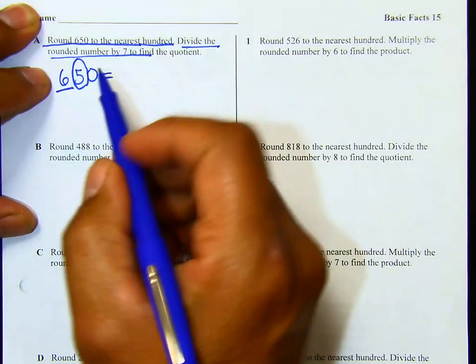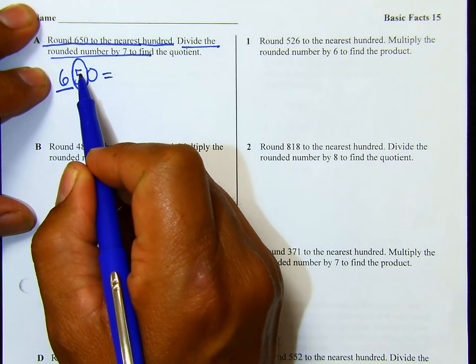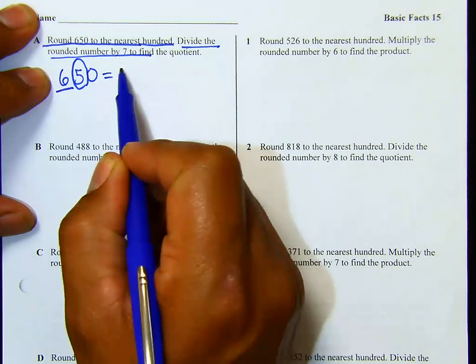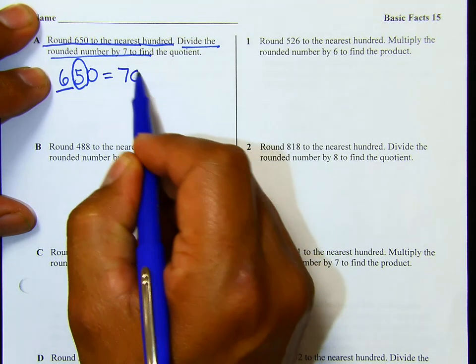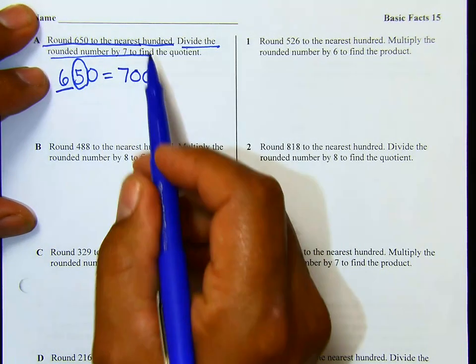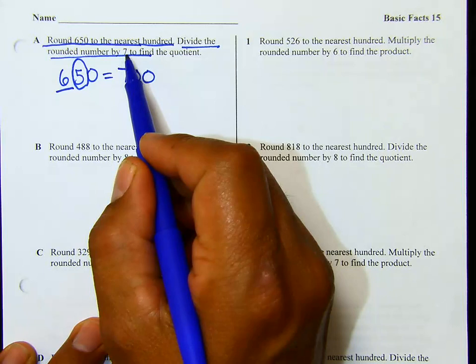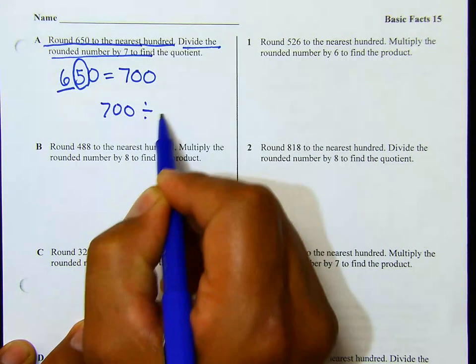So 650, we look at that 5. This is 5 or greater, so that means we're going to add 1 to that 6. So that 6 becomes a 7. And these two become 0. So 650 rounds up to 700. So now we have to divide it by 7. So we have 700 divided by 7.